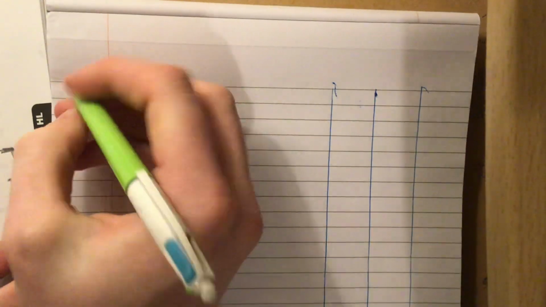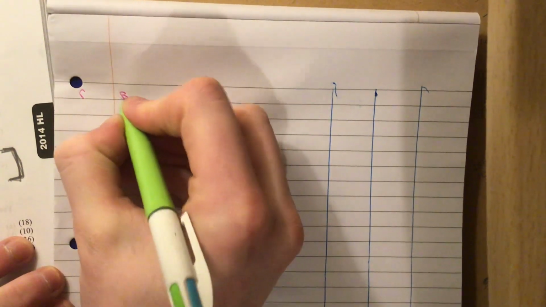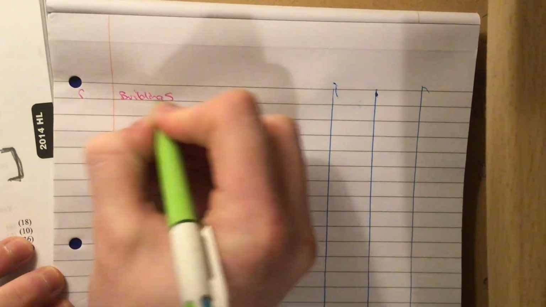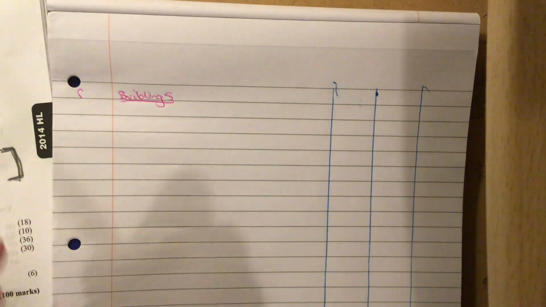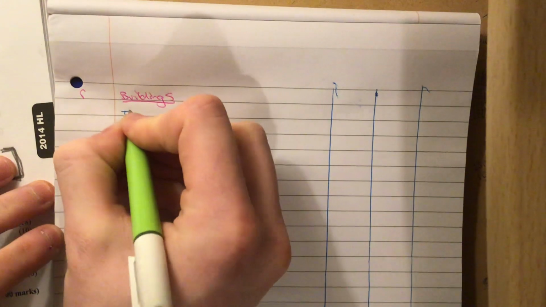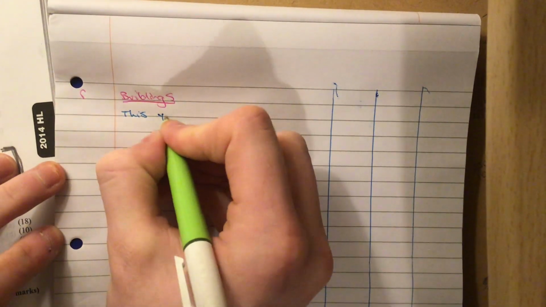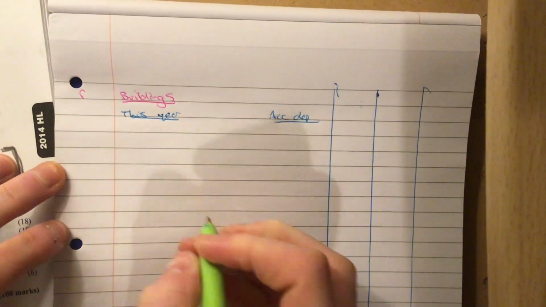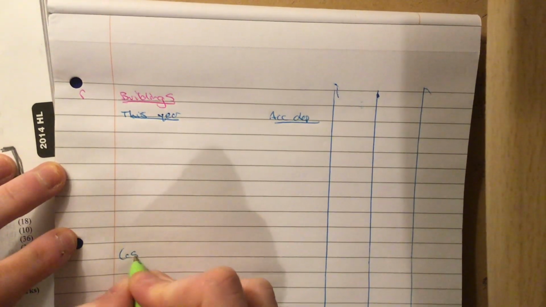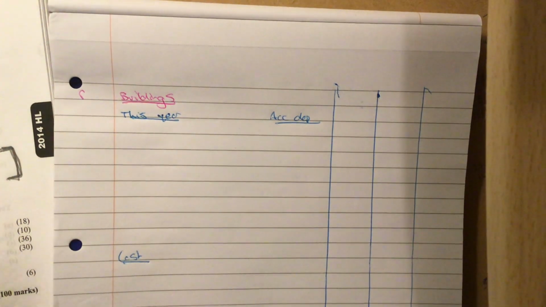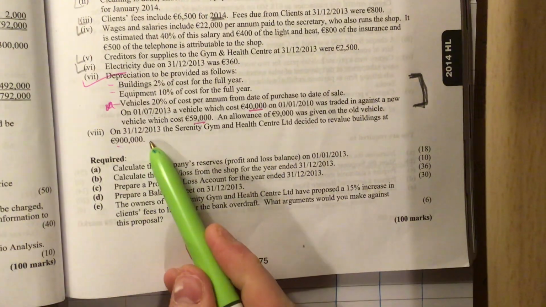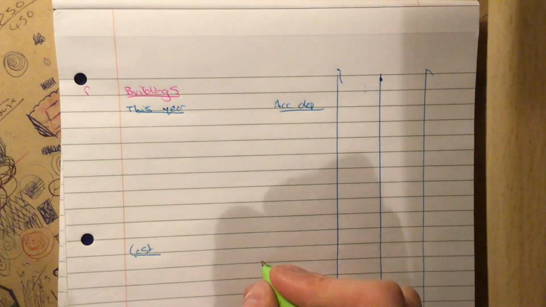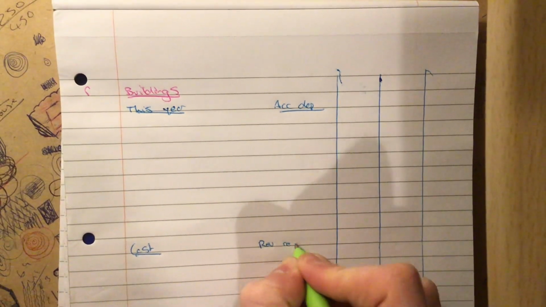Now, the last one is going to be buildings. This should be standard enough, what we were doing yesterday as well. So same crack. Whenever we do these workings, lads, you're going to have a depreciation charge for this year, accumulated depreciation, and a cost. And in this part of the question, we're going to have a revaluation reserve. Why? Because we revalue the building.